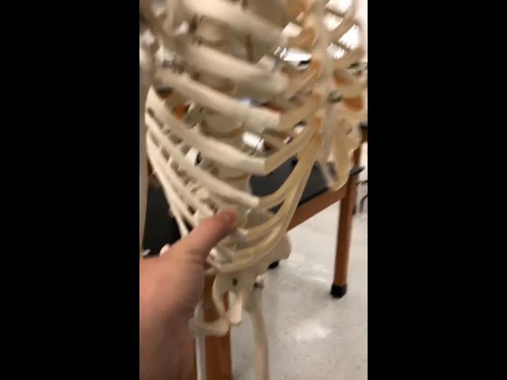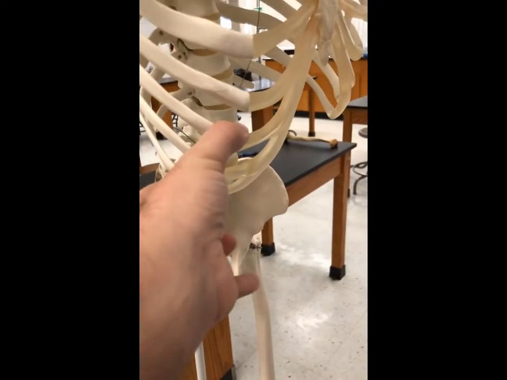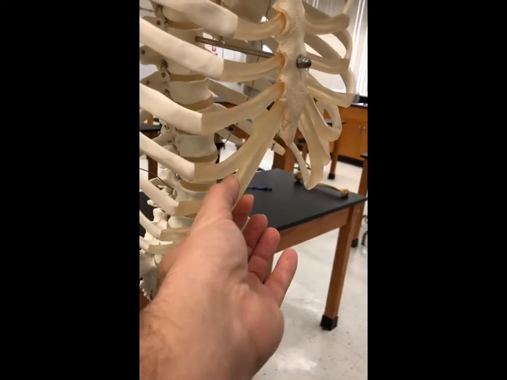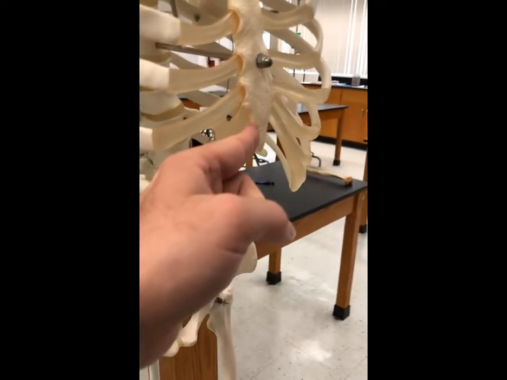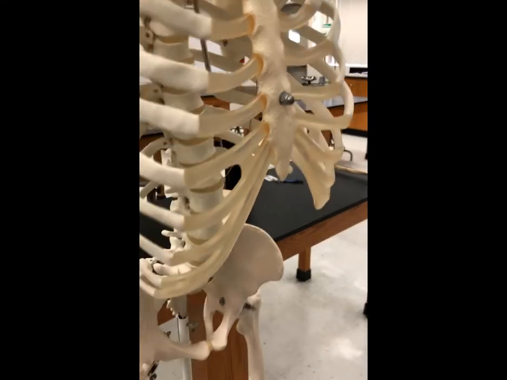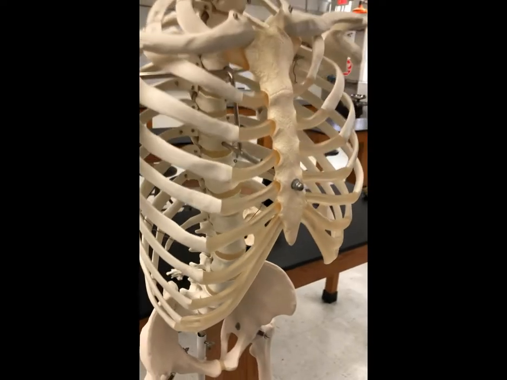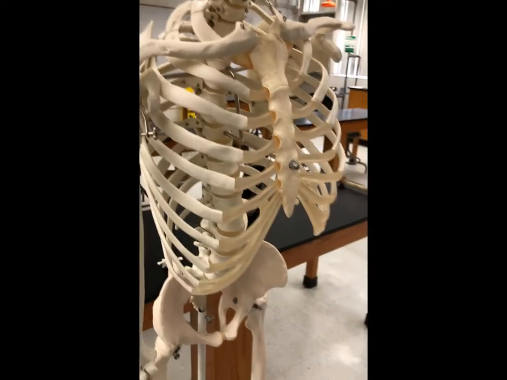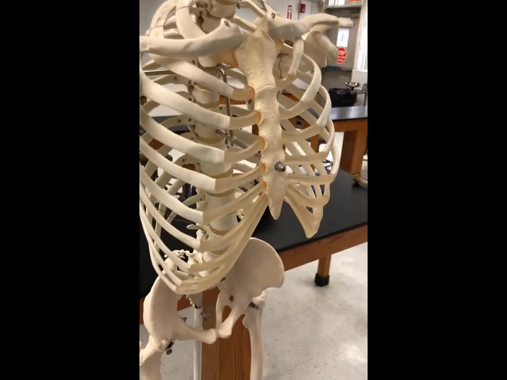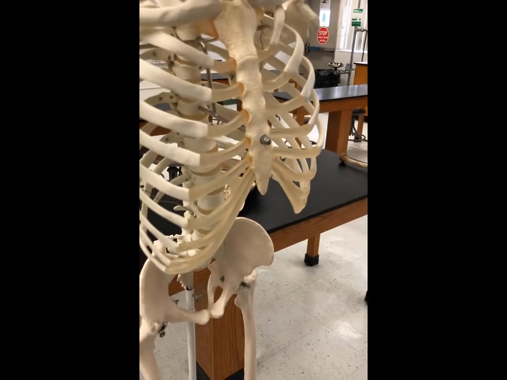Okay, these three right here all come together to form a single band of cartilage which loops up and connects just above the xiphoid process. The reason for that, the reason your sternum doesn't just go down even further: your rib cage is supposed to protect your vital organs, but you don't really want to lose flexibility and mobility.